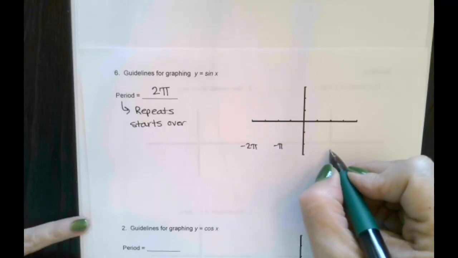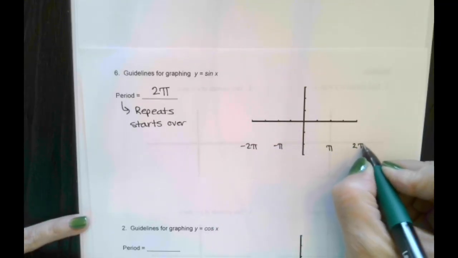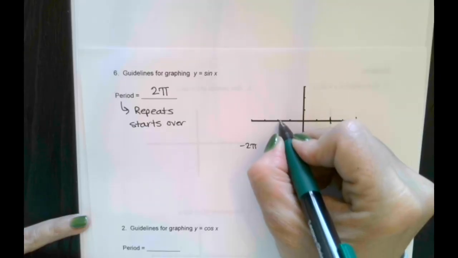Okay, let me grab the next page. So if I have this, the guidelines for graphing my sine x function is I have to remember that my graph has a period of 2 pi. And all this says is that it repeats or it starts over every 2 pi. So if I write this out, I have -2 pi, and this is negative pi, and then this one's pi, and 2 pi. So every other hash mark.